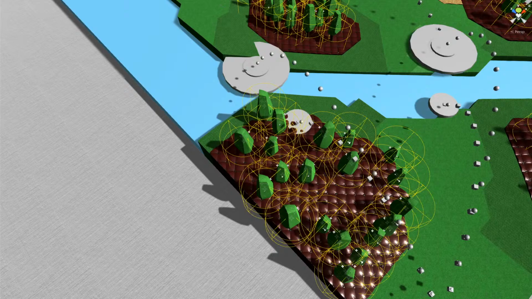So we want to extend the ridge over there.